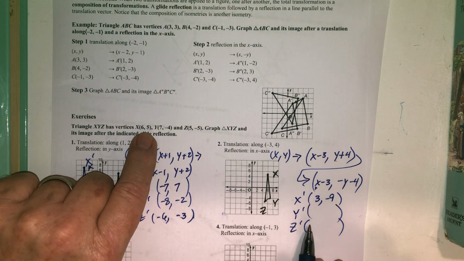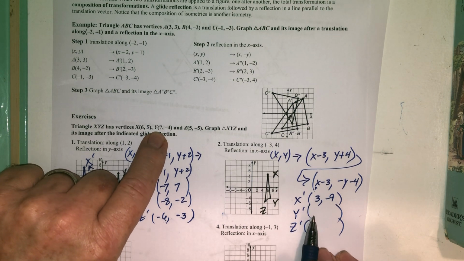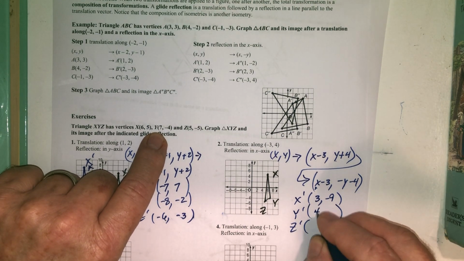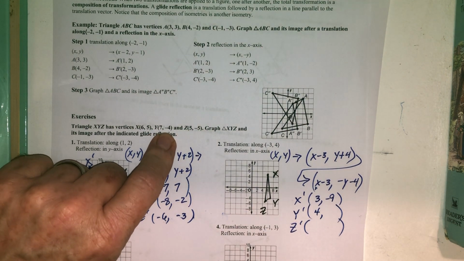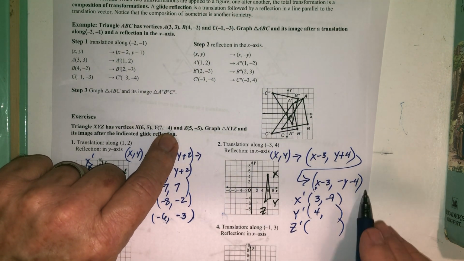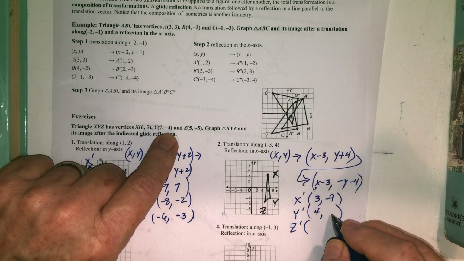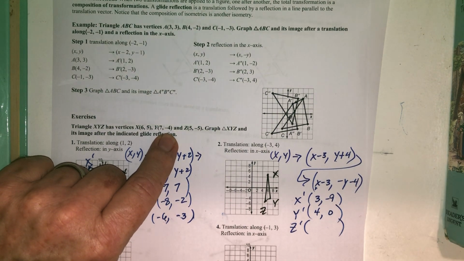All right, now let's go to the y coordinate. Take the x coordinate, 7, and decrease that by 3 would give you an x coordinate of 4. Take the opposite of this y coordinate, the opposite of negative 4 is 4, and decrease that by 4, and 4 decreased by 4 is 0.